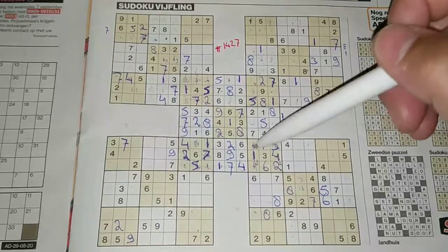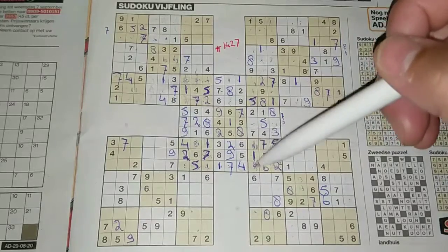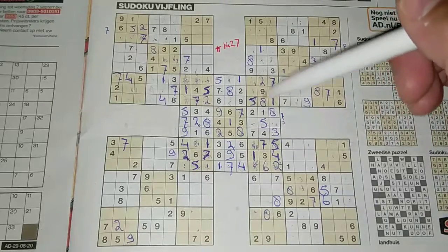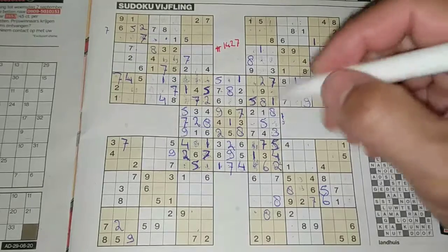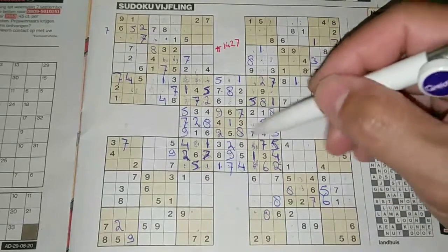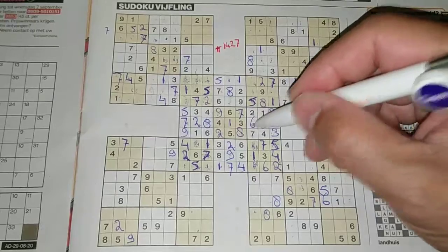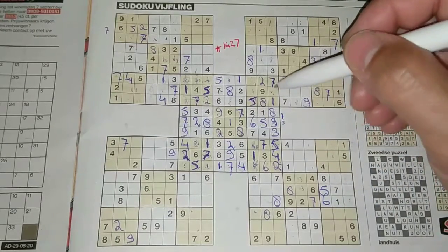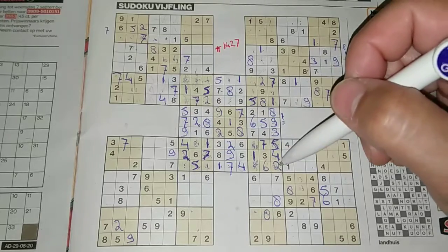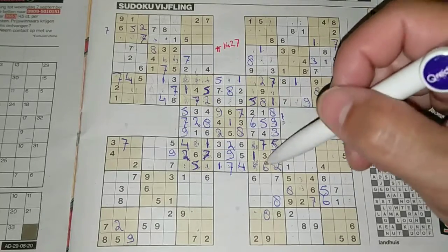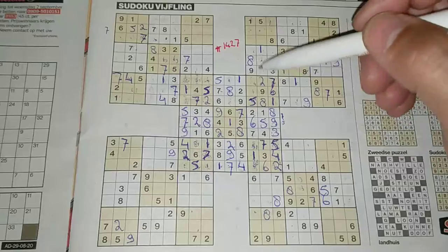So we have a 9 in one of these 2 boxes. In this column, a 9 in the column next. So in the last column, the only place for the 9 should be there. 1 box left in this big square for the number 6. 1 box left in this column for the number 1, 2, 3, 4, 5. The 6 is missing here.